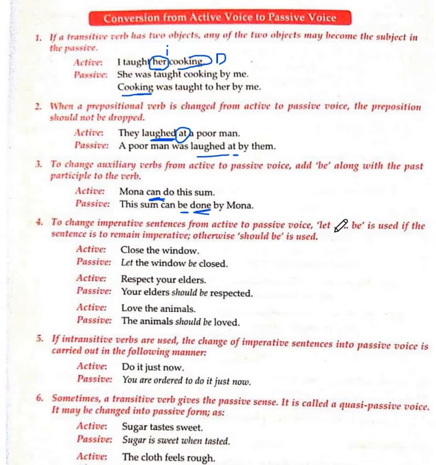So here you can see the structure: let, then subject, then be, and then the third form of the verb. Here it has not been given, only let and be is given, but you remember it will be let plus subject plus be, and then you will be using the third form of the verb or the past participle form of the verb. So this way we shall be changing it into passive voice.